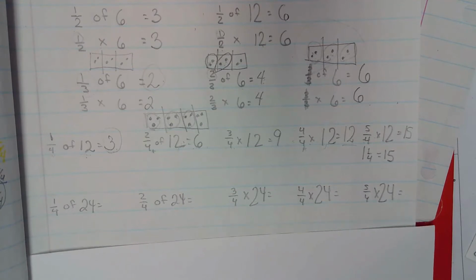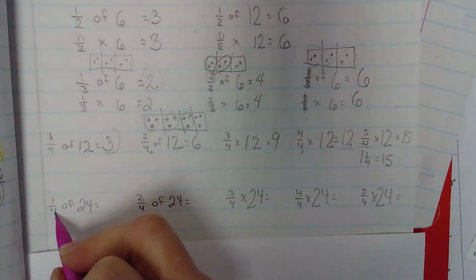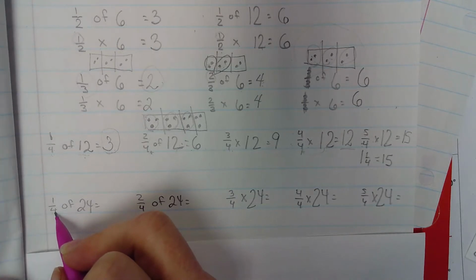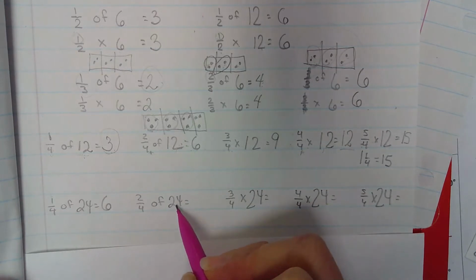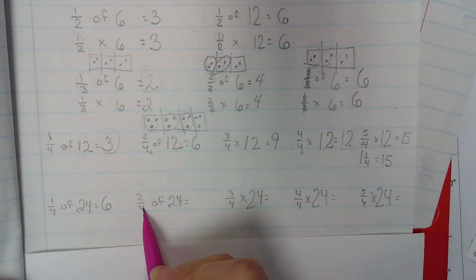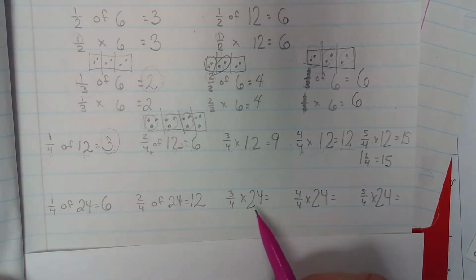What if I do 1/4 of 24? 24 divided into groups of 4 means there will be 6 in each group. I only have one group, so that means 6. 24 divided into groups of 4 means there are 6 in each group, but now I have 6 two times, so that will be 12.